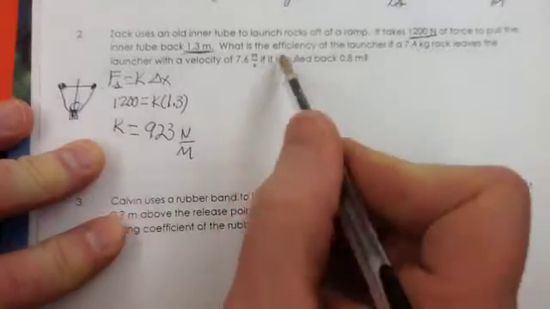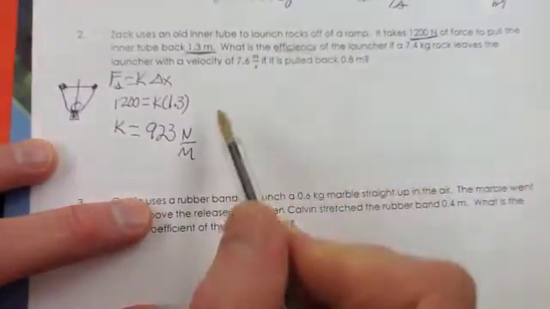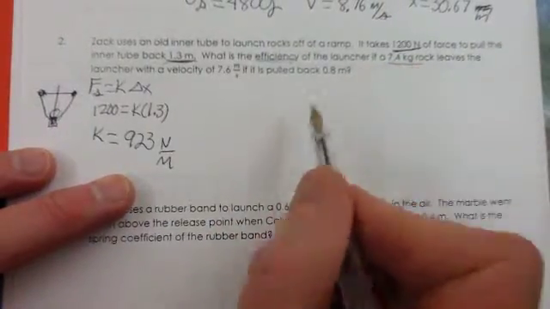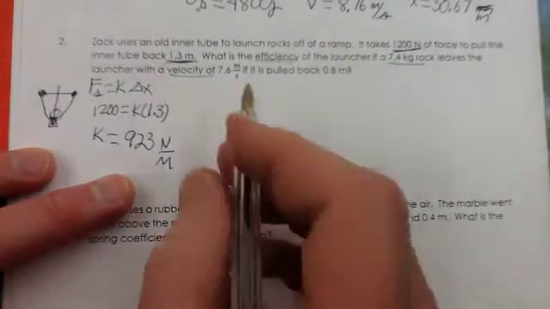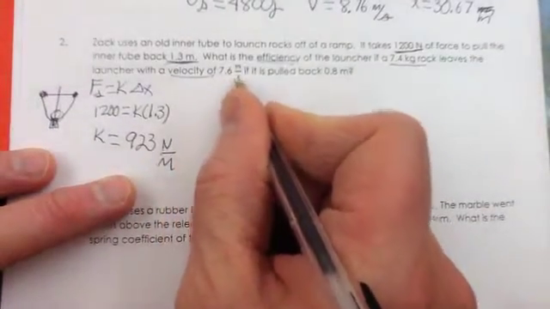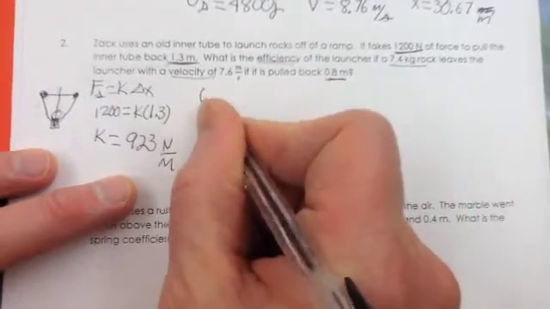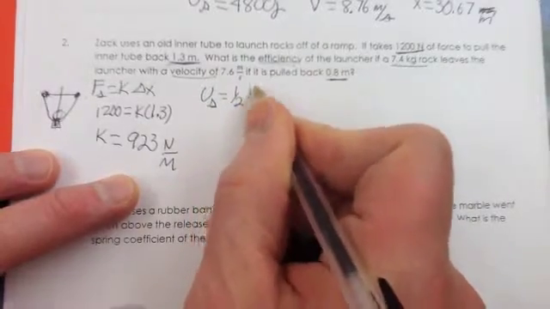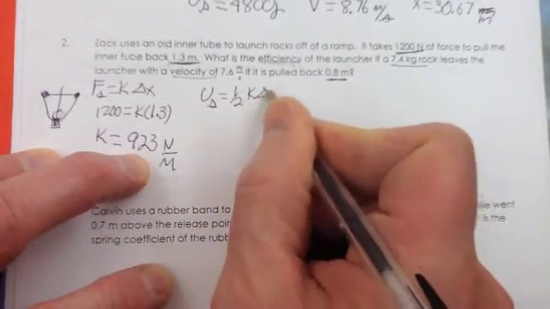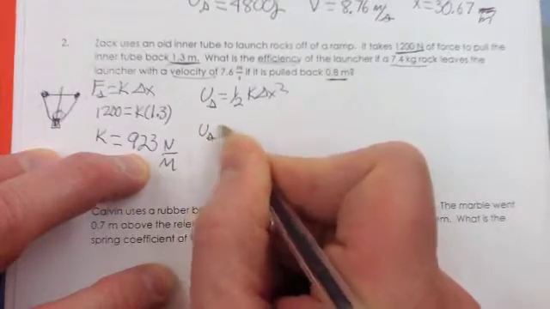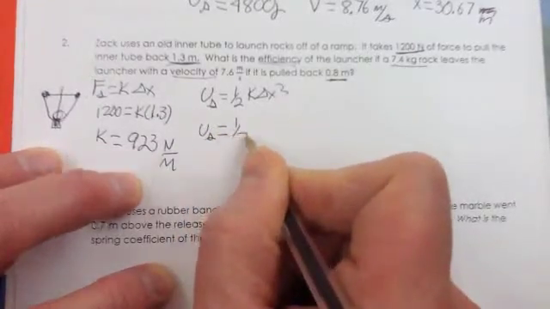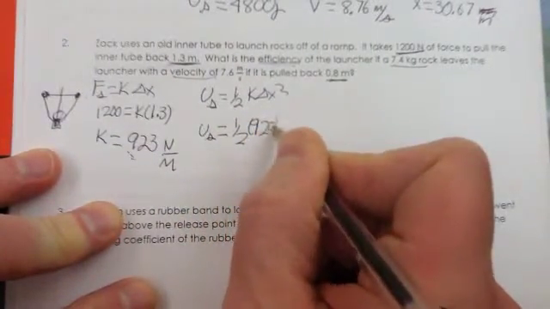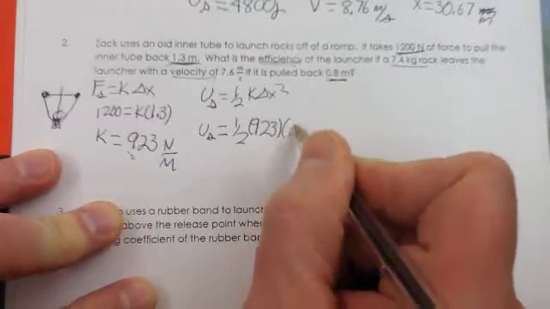Okay, now I have efficiency here. That means I am going to worry about friction. So I'm going to launch this rock with this velocity, and I'm going to pull it back 0.8 meters. So the energy I put in, my spring energy, is equal to 1/2 times the k, which I know, times my delta x squared. So my potential energy in the spring is 1/2 times this k right here. So that's 923 times 0.8 squared.